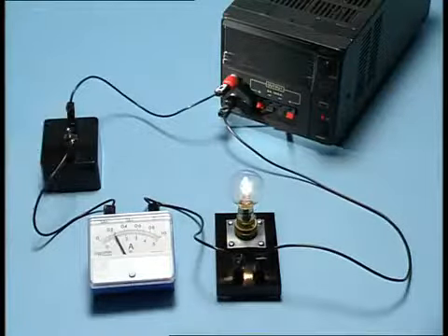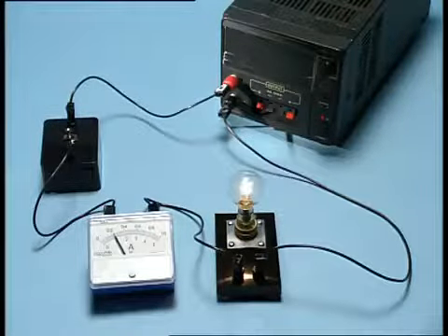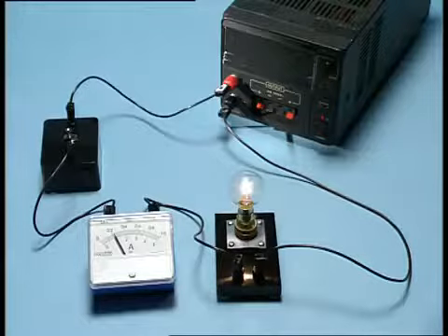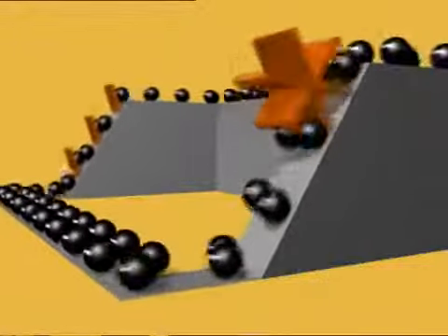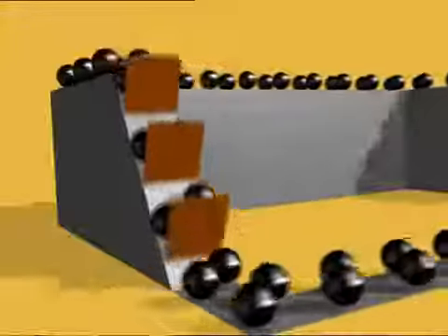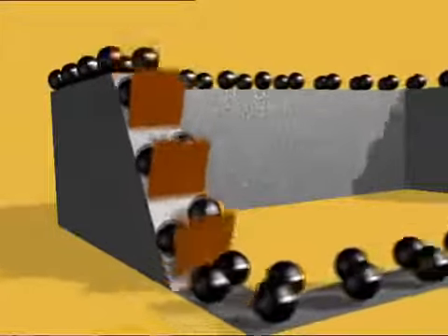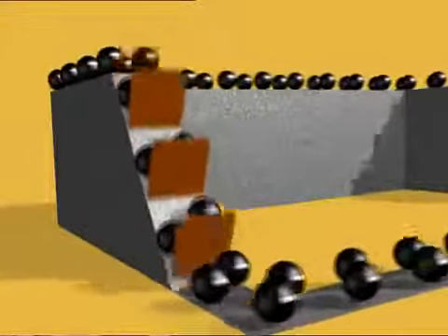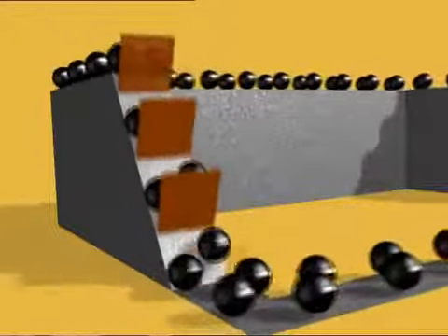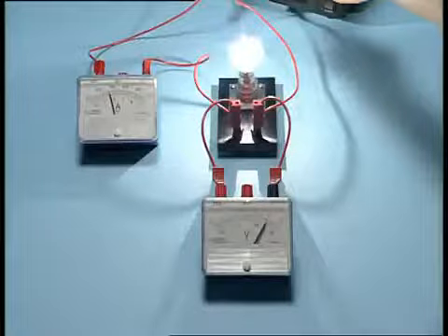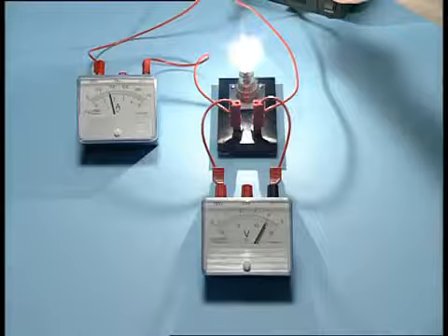Current is the amount of charge passing a point in 1 second. It's measured with an ammeter. In our model, the current is the number of electrons passing the paddle wheel per second. Voltage is the amount of potential energy the electrons are carrying. In our model, voltage is represented by the height of the electrons. The voltage between 2 points in a circuit is measured by a voltmeter.